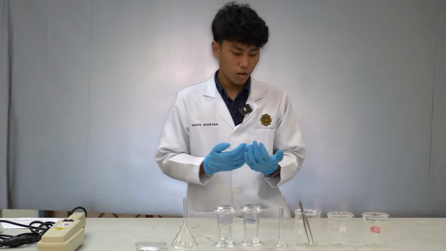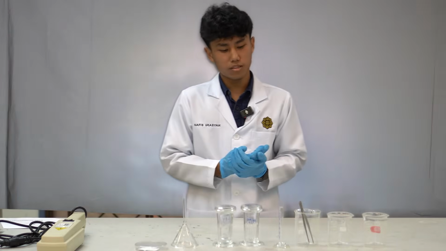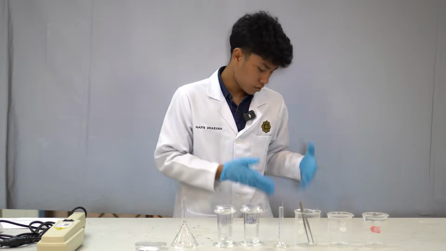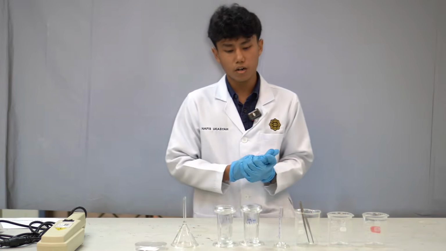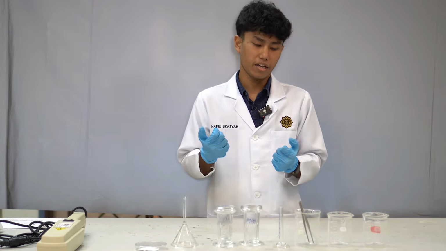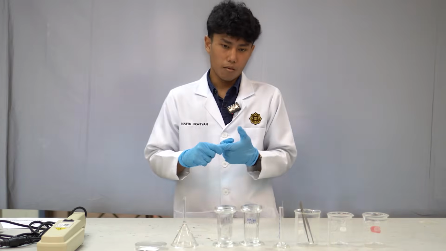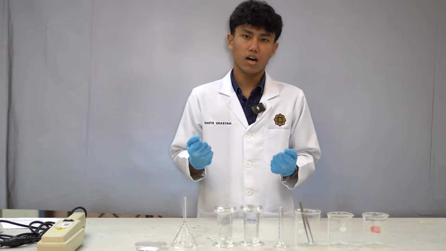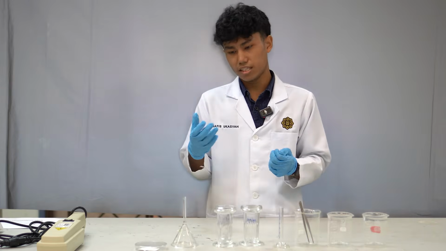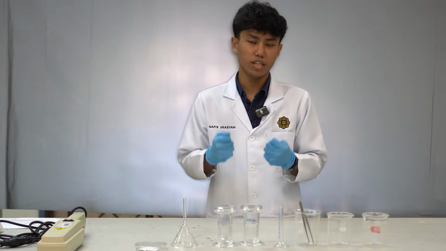Okay, I will talk about the precaution and safety. First of all, before doing any experiment, we need to wear a lab coat, gloves and closed shoes. Why? Because we are dealing with harmful chemical reactions that can irritate our hands and our eyes. Why do we need to wear it? Because while we do an experiment, harmful chemical solvents can spill onto our hands, so we need to prevent it.